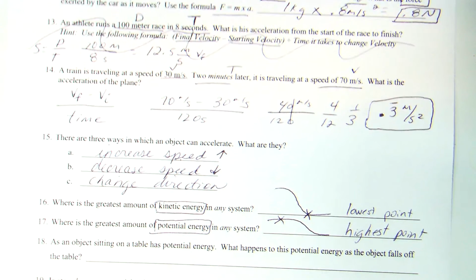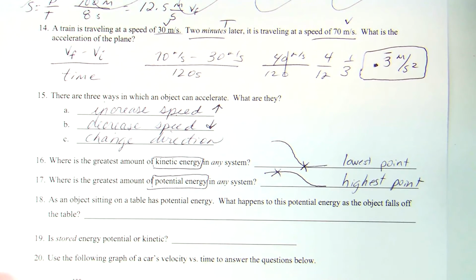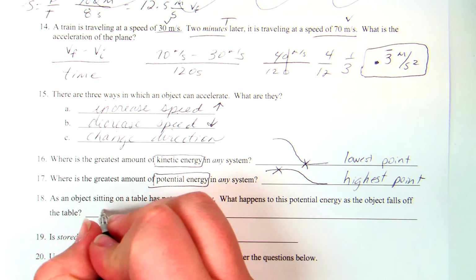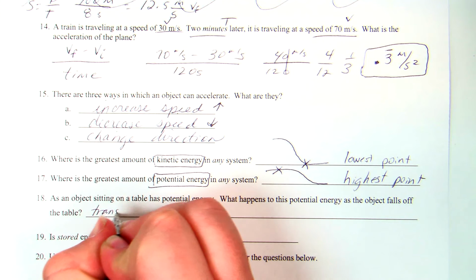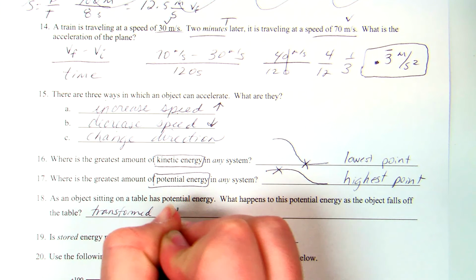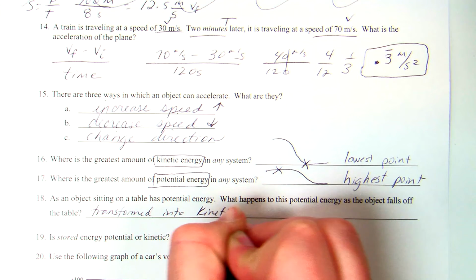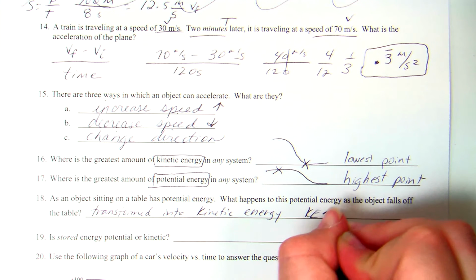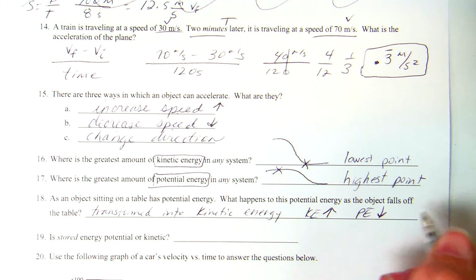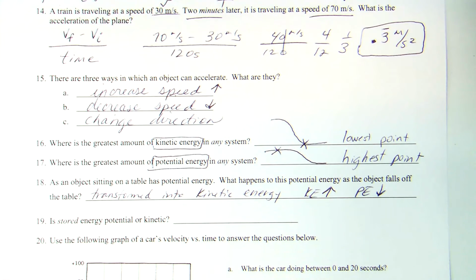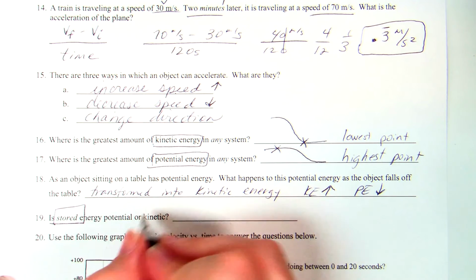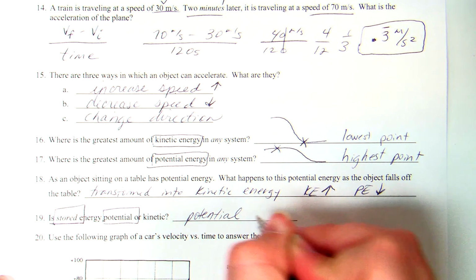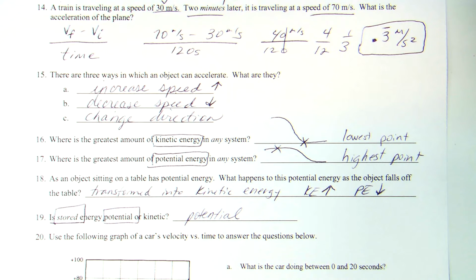An object sitting on a table has potential energy, meaning it has the potential to do something. What happens to this potential energy as it falls off the table? Well, it's transformed into kinetic energy. So the kinetic energy goes up and the potential energy goes down. Is stored energy, that's a key word, potential or kinetic? Potential. Think about a battery, okay? That has energy in it, you're just not using it yet, right?